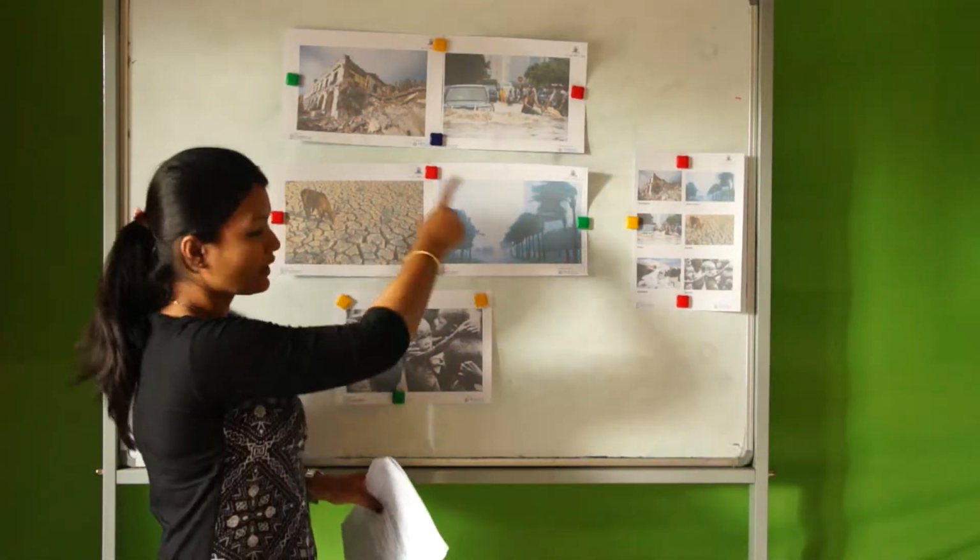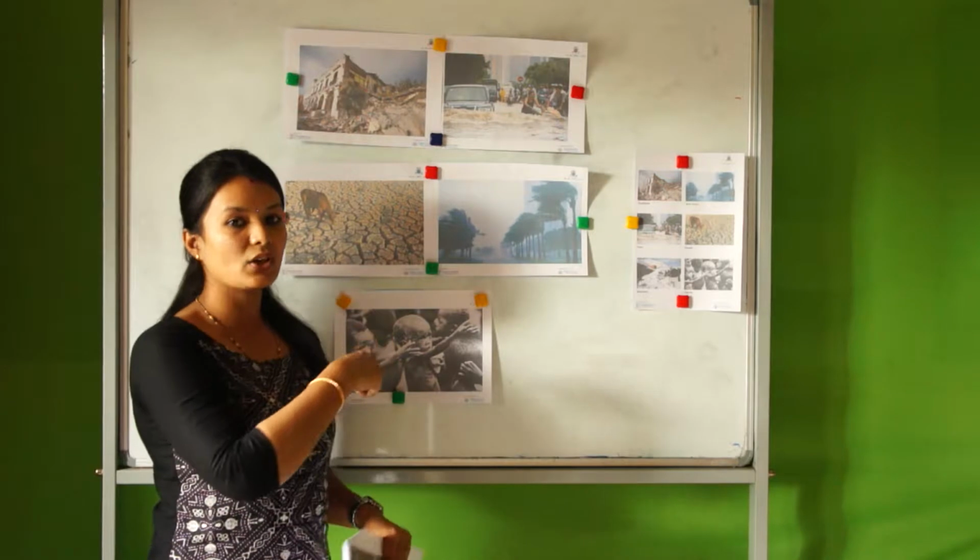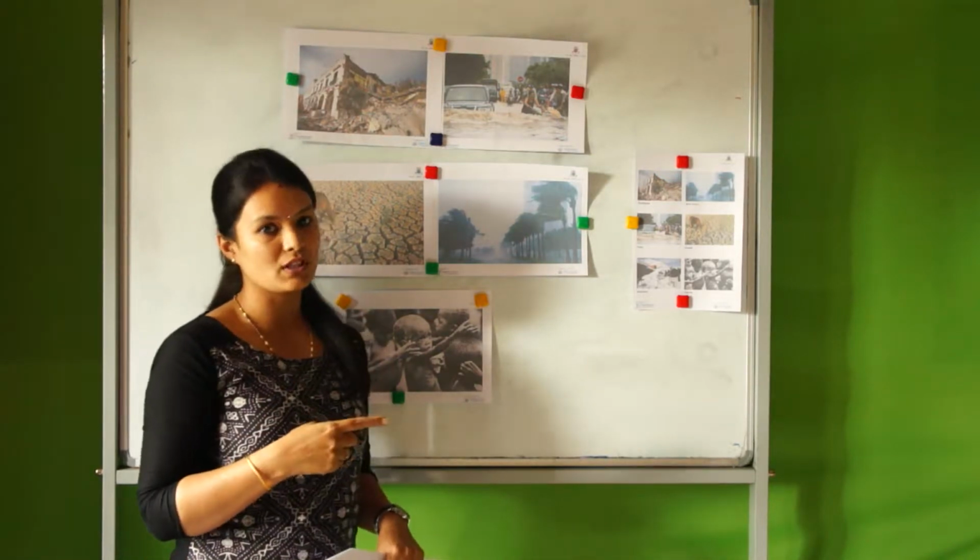This session contains 3 parts: opening, main creation and the closure. At the beginning of opening, students will be given handouts. You can see different natural calamities. These are the handouts which are displayed to the students.